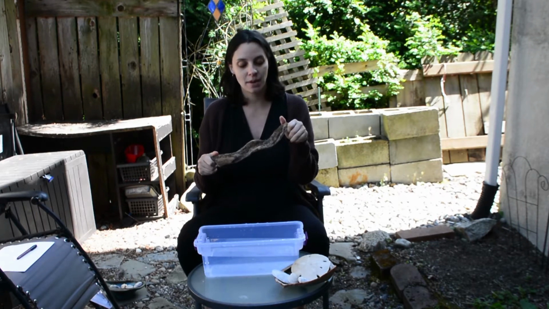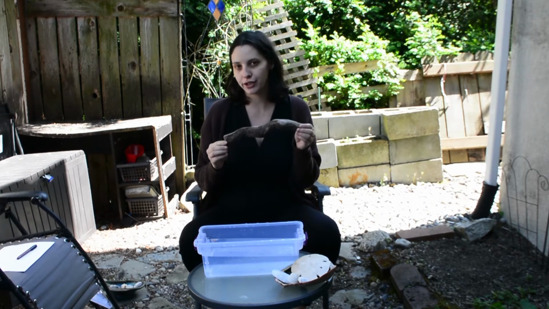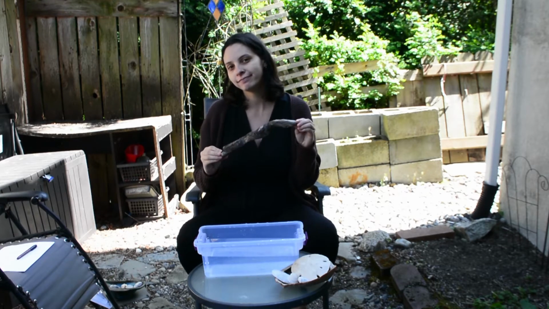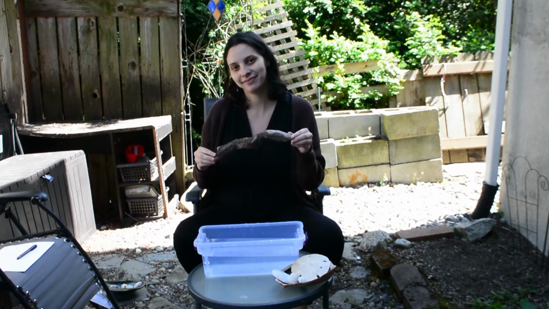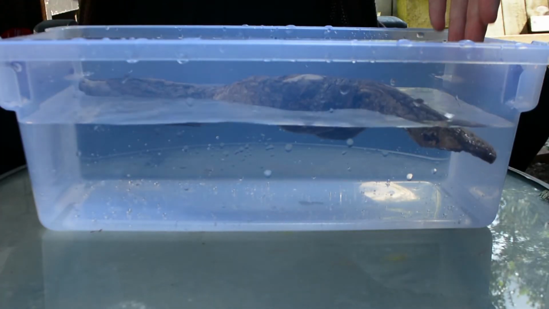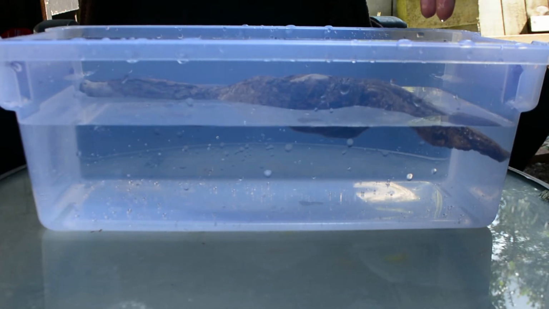I have here a piece of driftwood I found at a beach. What do you think it'll do? Sink or float? Let's see. It floats.